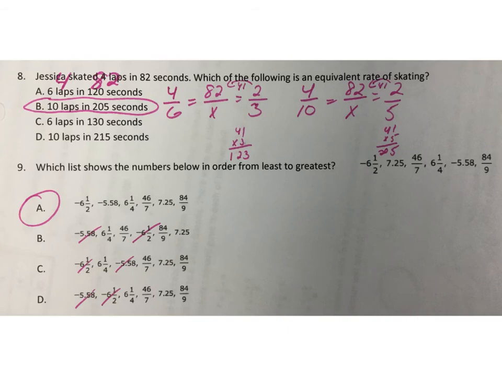Okay, so one way to solve this is to split it down the middle and set up your proportions. And your proportion is right there. So you're trying to see if this is correct. So what I did is I did 4 over 6 right here, and 82 over x to see if that comes out to 120. You could cross multiply and solve it, and it does not come out to 120.